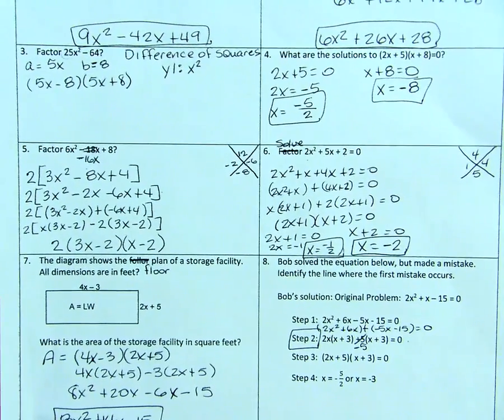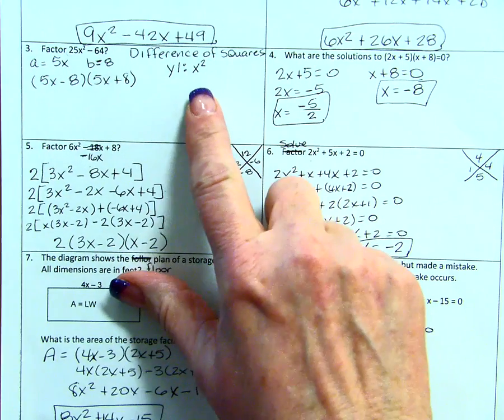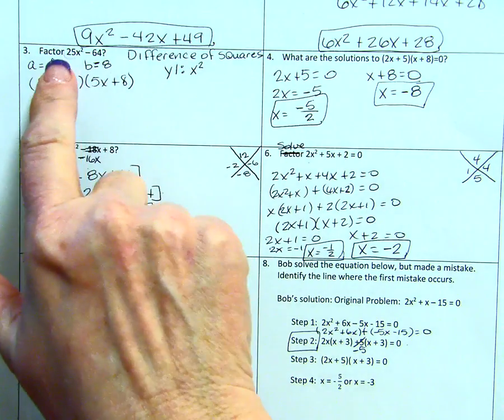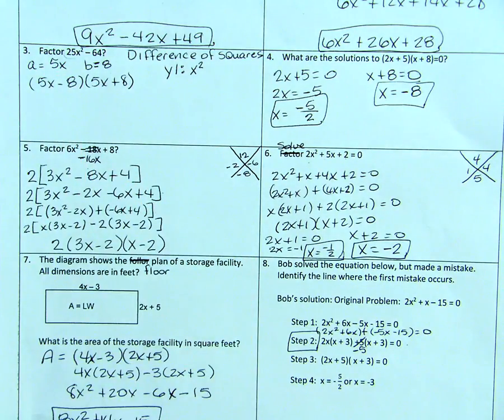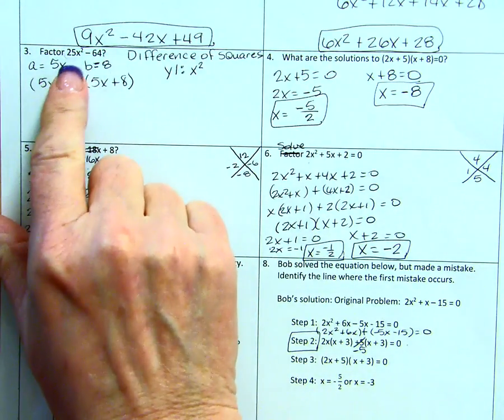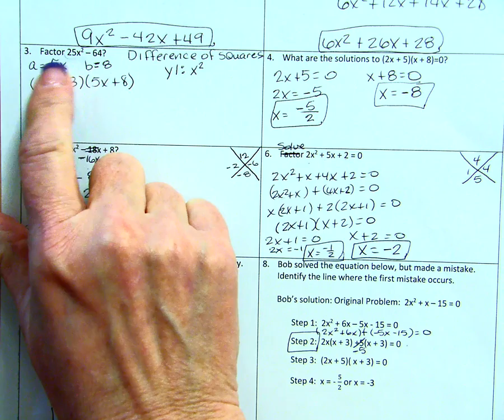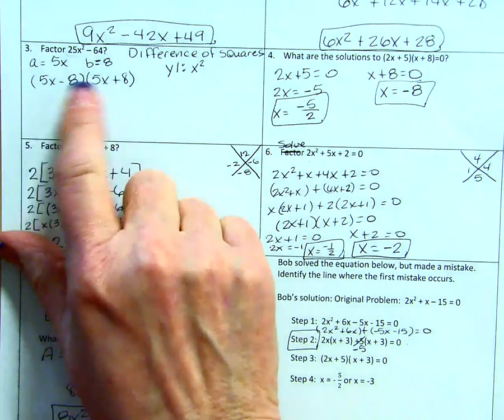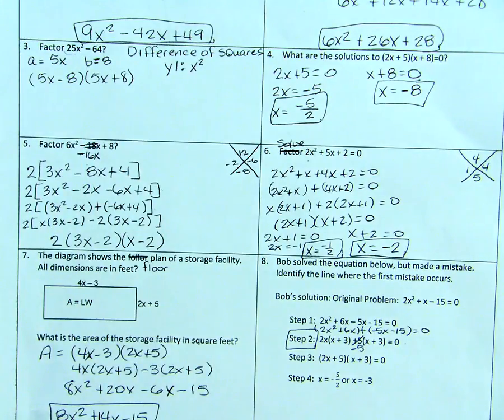In number 3, you're looking at a difference of squares. Remember to go to y equals and put in your x squared into y1 so that you can get that list of perfect squares to refer to, so that you can see that 25 and 64 are both perfect squares. So we say, what did we multiply by itself to get 25x squared? That would be 5x. For 64, we get 8. We add them and we subtract them. And that is factoring a difference of squares. You will see that on your formula chart.